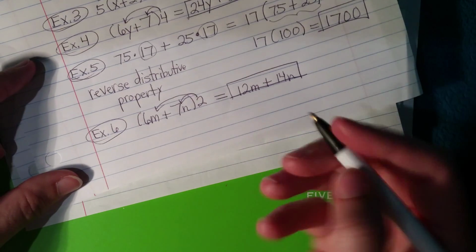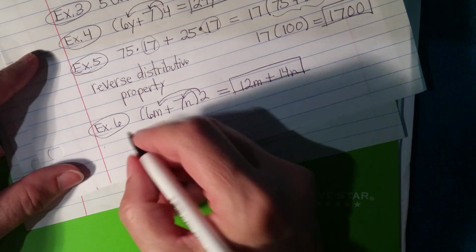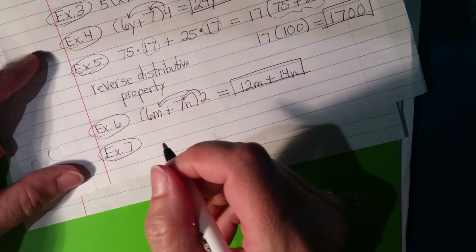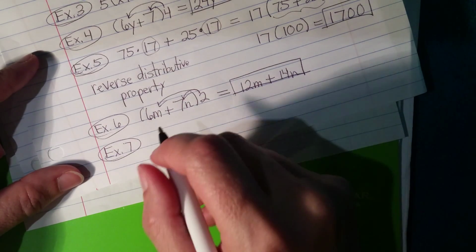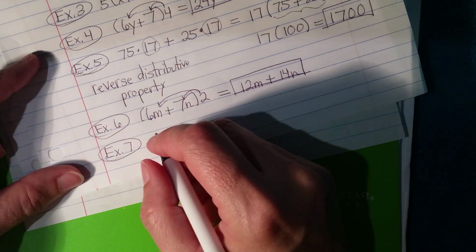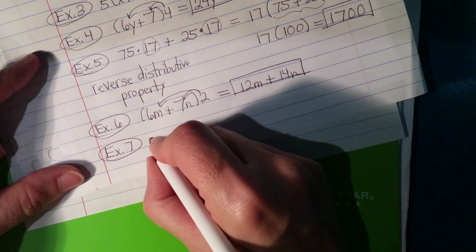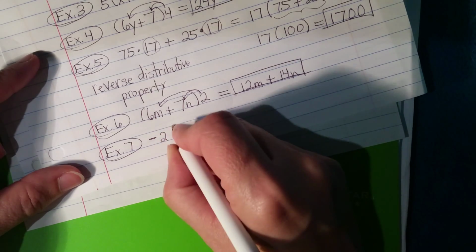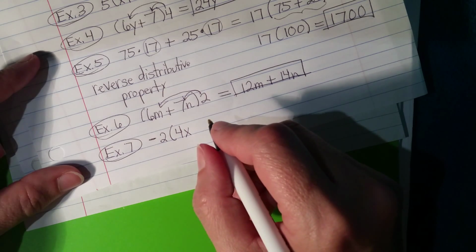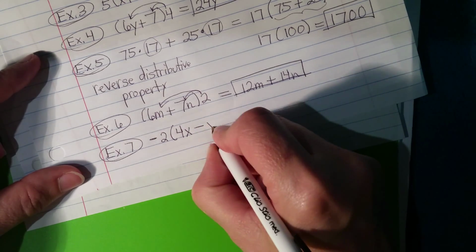Let's do, let's see, I'm almost off my paper. Example 7. Let's make one up with a negative sign yet. -2 times 4x minus y.